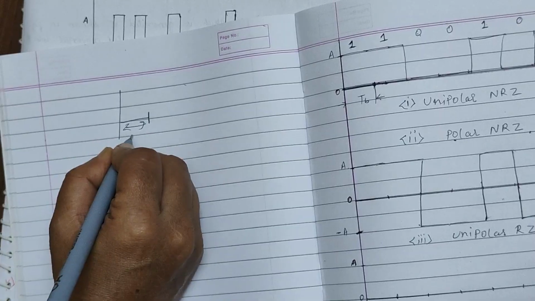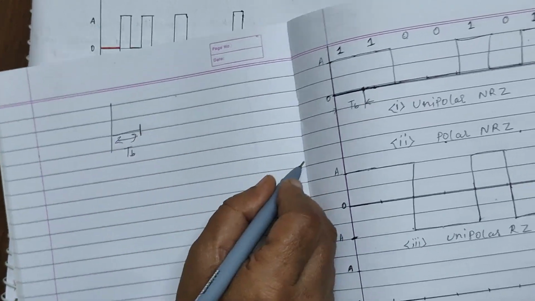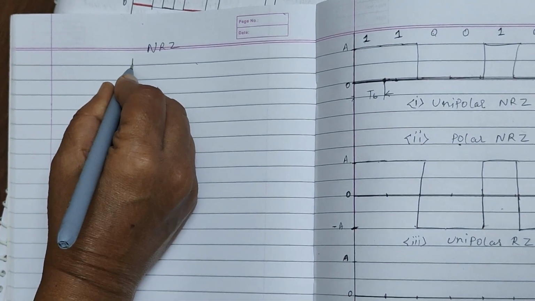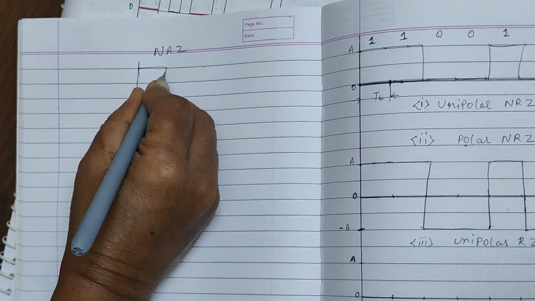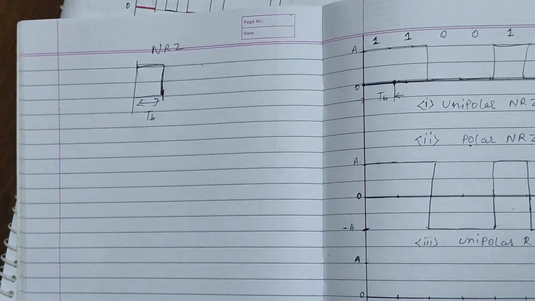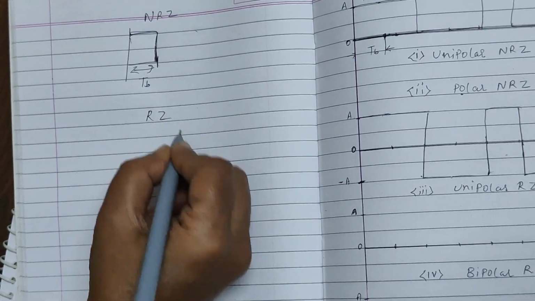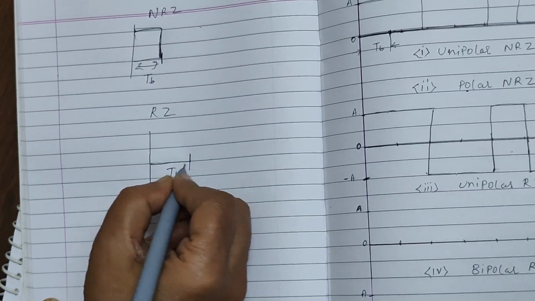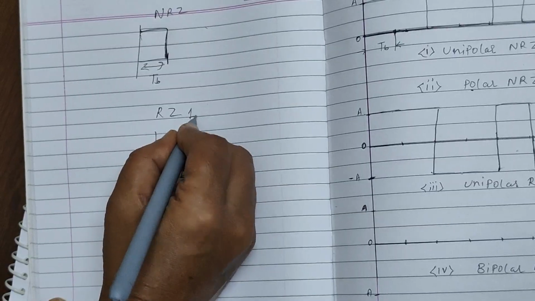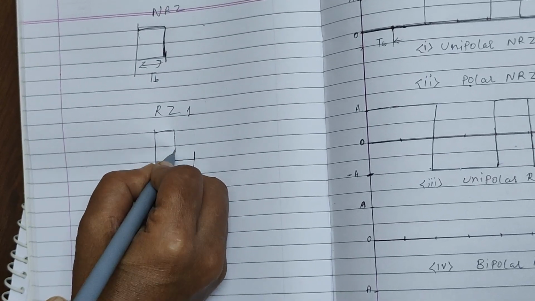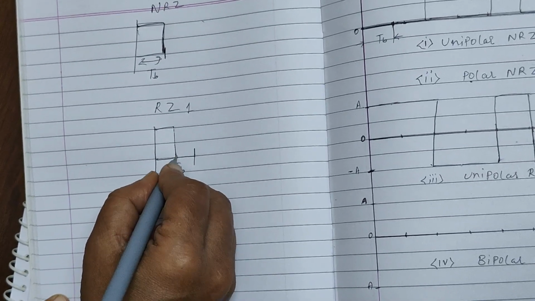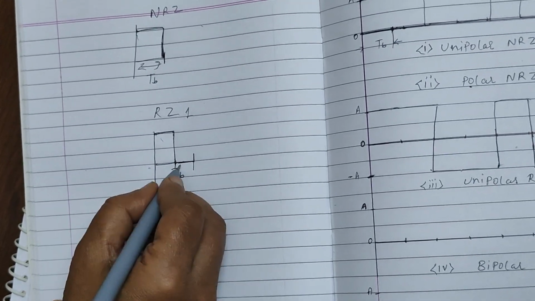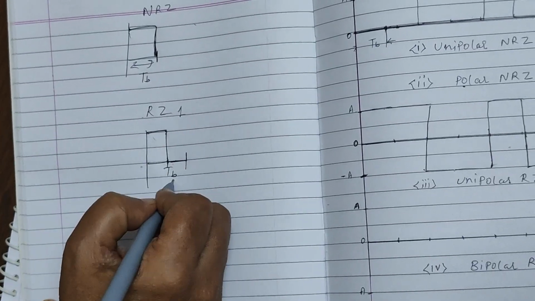This is 1 bit duration. Non-return to 0 means that for one complete duration, the 1 will be there. Return to 0 means that before completing one bit duration, it will return to 0. For example, for symbol 1, this is T by 2. At T by 2, it will return to 0. Only for half the bit duration, and then it returns to 0. That is return to 0.